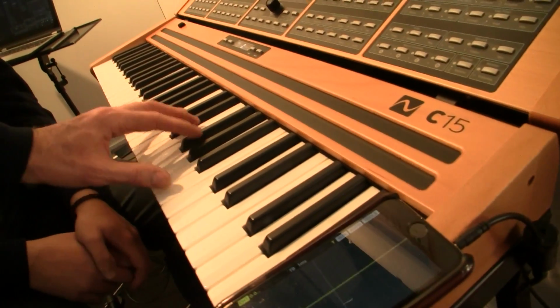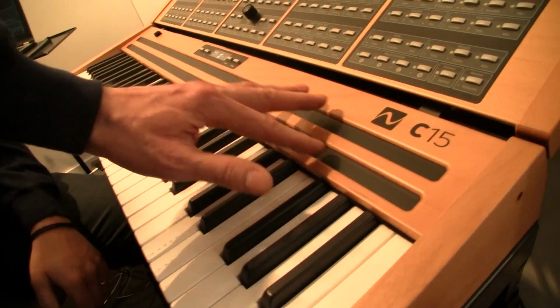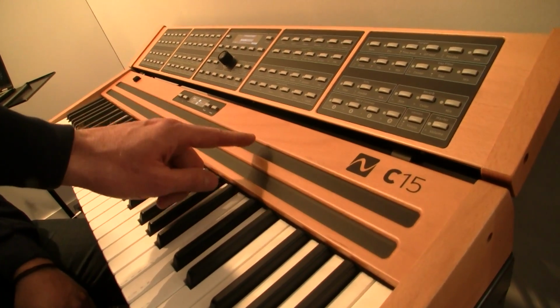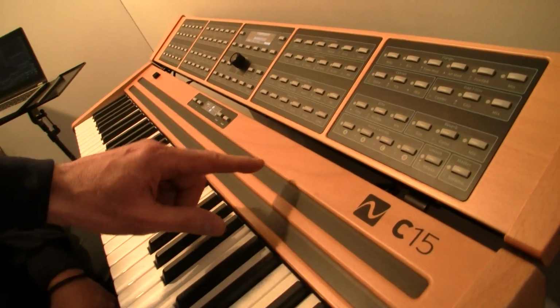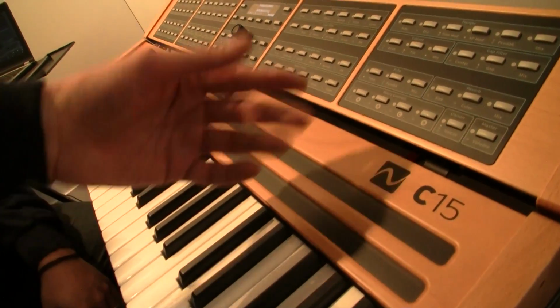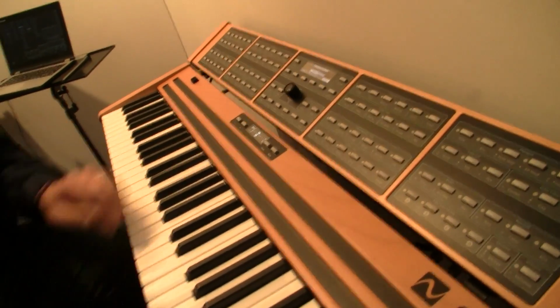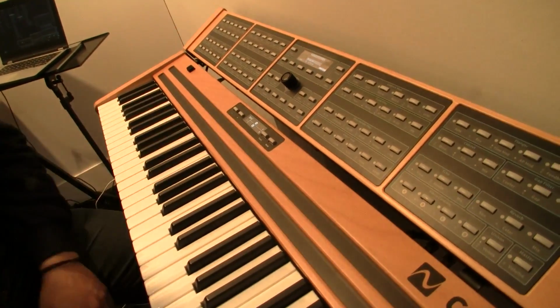When it comes to the play interface, we are dealing with a very good keybed, which is very playable, with some unique, very long strips here for changing some, let's say, main parameters. Like expression. For expression or for variation of the sound.